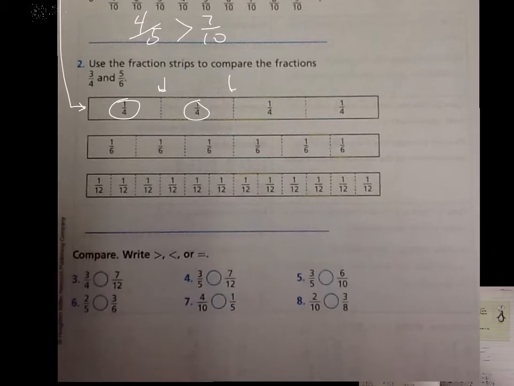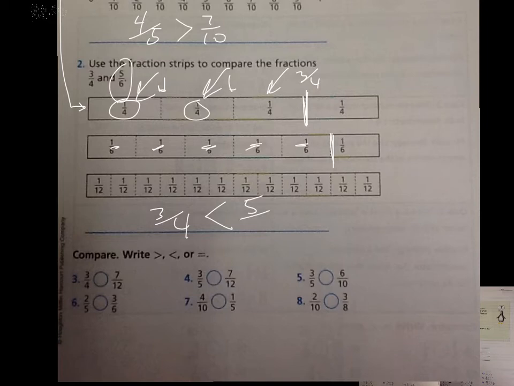All right. Next one here, it says use fraction strips to compare the fractions 3/4 and 5/6. So here, in the case of fraction strips, they're in unit fractions. So you have to kind of count them in your head: 1/4, 2/4, 3/4. So 3/4 stops right here. That would be where 3/4 would stop. And the other one is 5/6. So we have 1/6, 2/6, 3/6, 4/6, 5/6. 5/6 stops right here. So if you had to compare the two, you would say that 3/4 is less than 5/6.